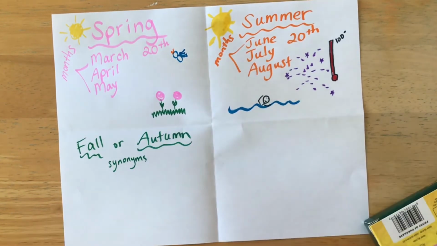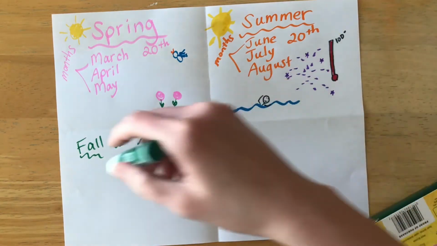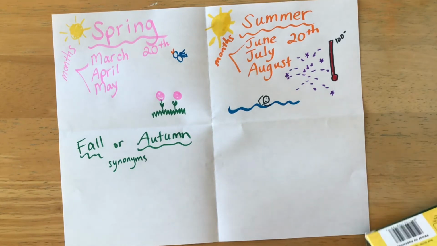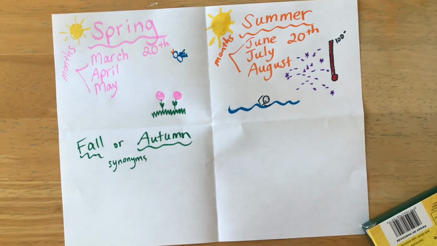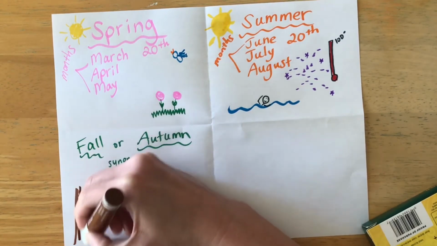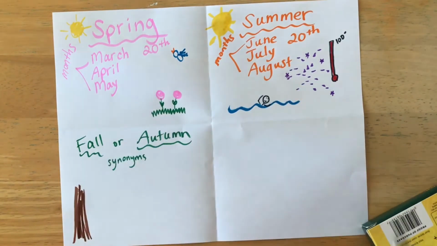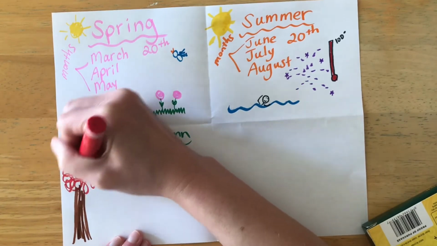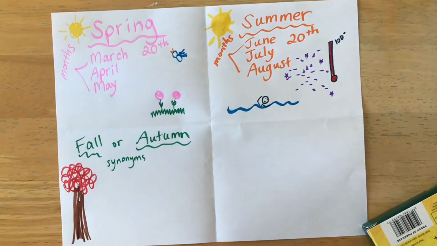And so you could call the season that comes after summer fall, or you could call it autumn. It's the same season. And the big thing that happens during fall is that the leaves on the trees are gonna change colors. They change from being green, like they were in the spring and the summer, to red, orange, brown, yellow.